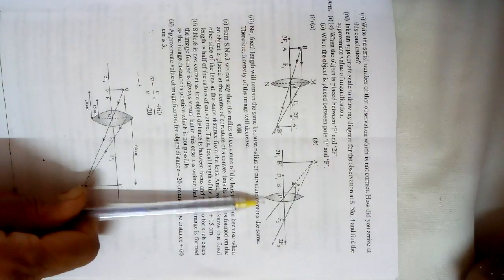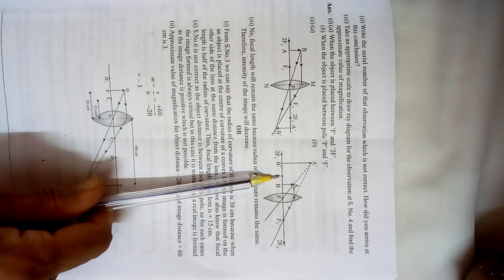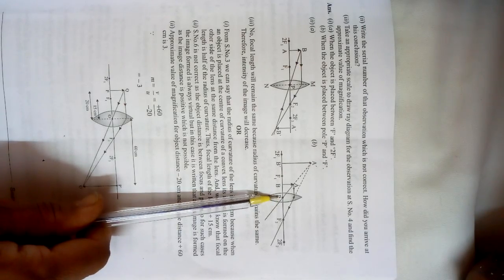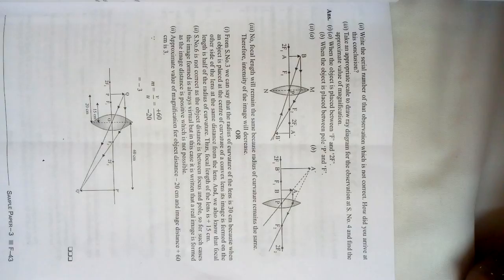And for a virtual magnified image, as we have seen just a moment before, when the object is placed between the focus and the optical center of the convex lens, then we will get a virtual, erect and magnified image.